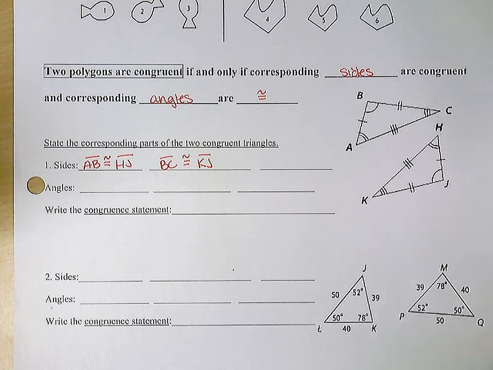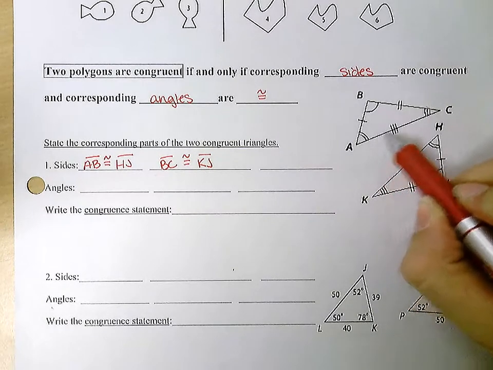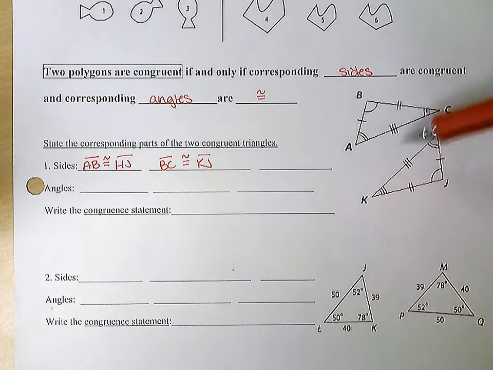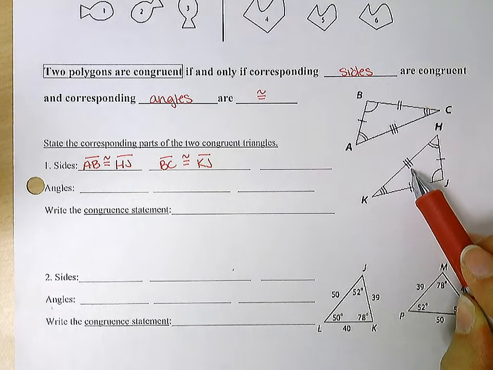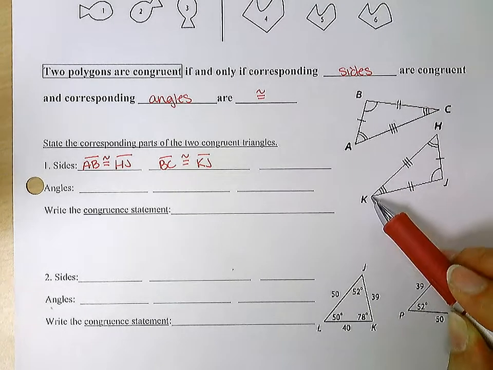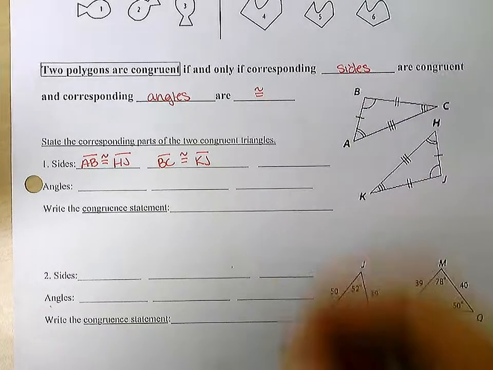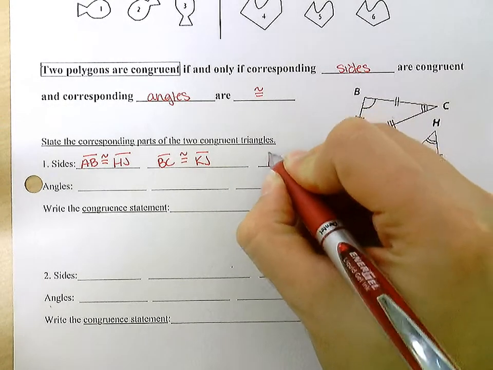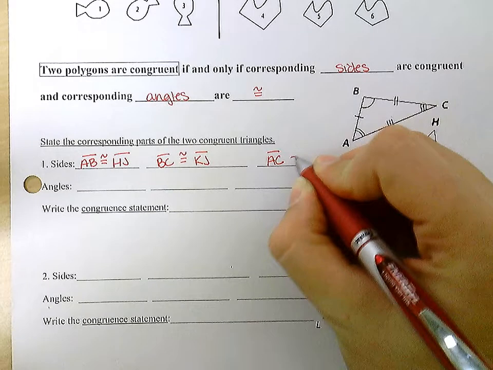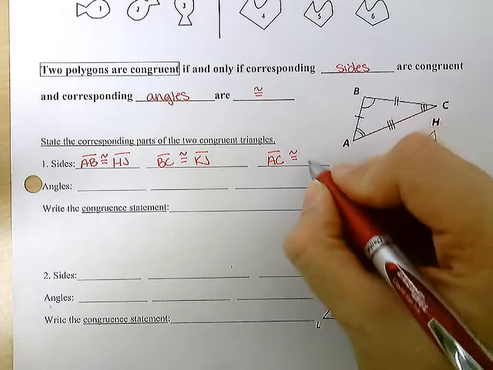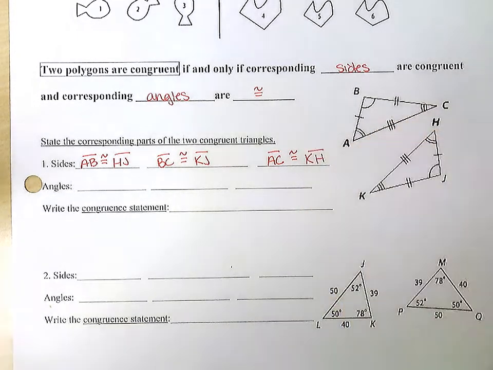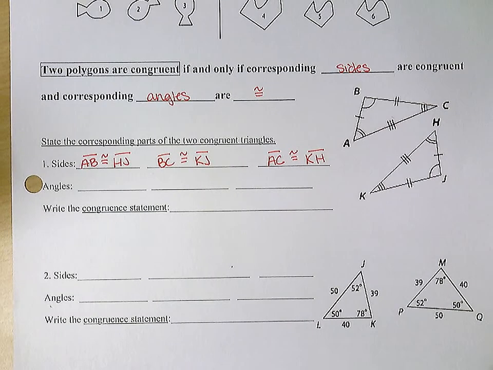Okay, last one. My last remaining side in this first triangle here is AC. That has 3 dash marks. Okay, the side with 3 dash marks in my second triangle is KH. So those two sides must be congruent. So we have AC congruent to KH. Questions on my sides?